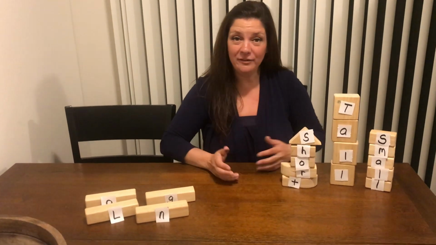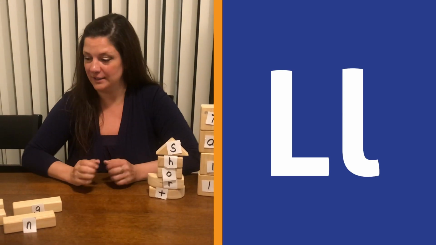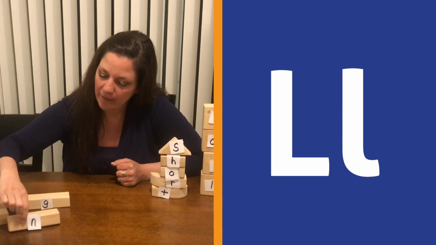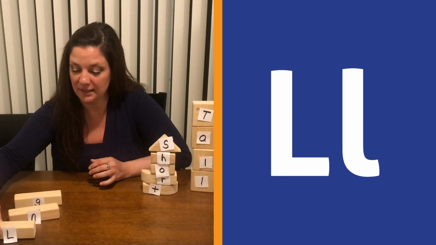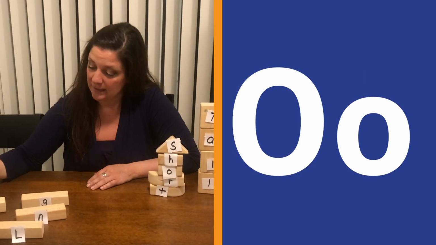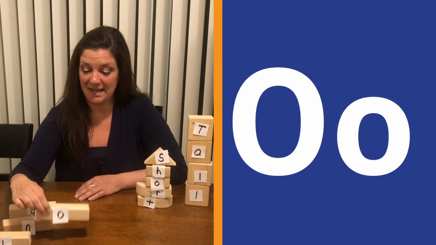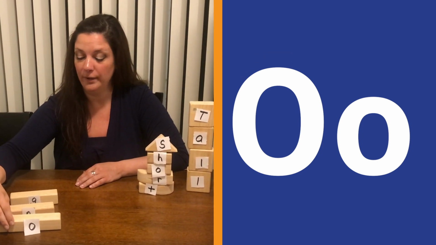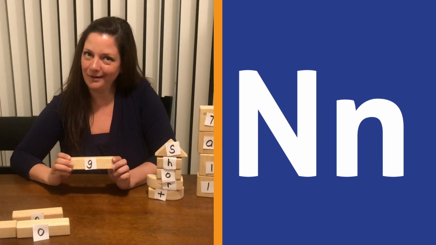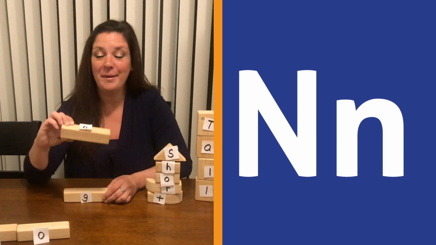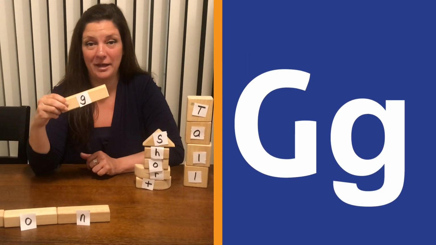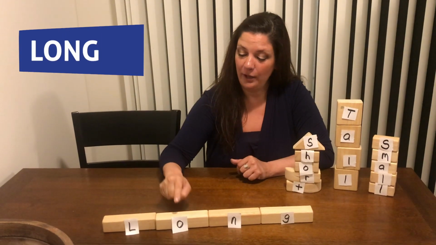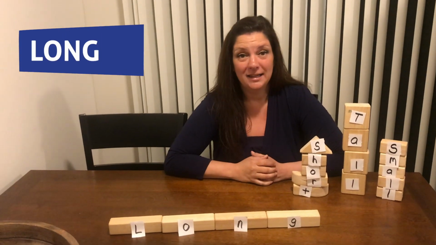Short. And our last one we're going to do is our long building. Who knows what long begins with? L. Perfect. Let's find our L. No L. No L. Is this our L? It is, and we're going to make a really long building like this. So we're going to look for the O. Is this our O? It is. Perfect. So there's our L and our O. Now we're going to find the N. Is this our N? No. How about this one? Yes. N, and then we're going to find a G. Our last block is our G. Long. L-O-N-G. That's our words for today.